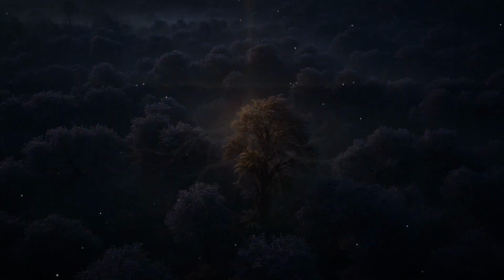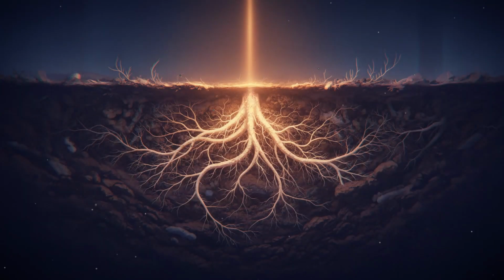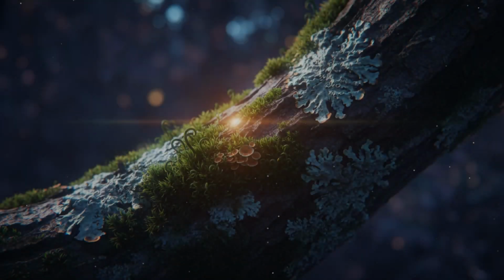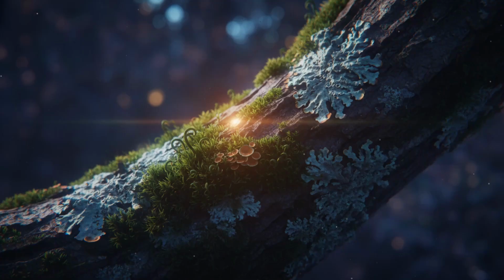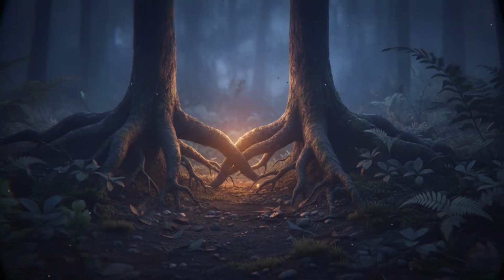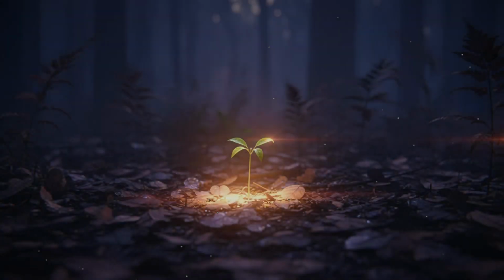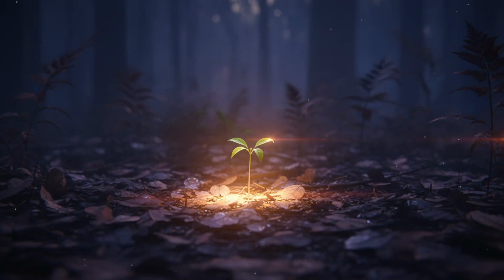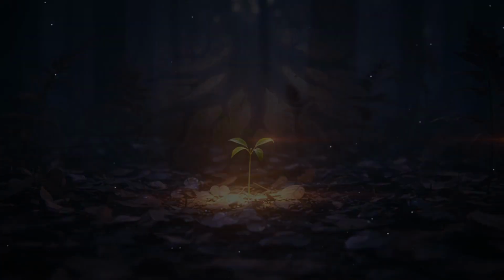And the flow through those connections is not uniform. Mother trees send disproportionately large amounts of carbon and nutrients toward the seedlings growing in their vicinity. The youngest, smallest, most vulnerable members of the forest receive more from the network than their size or their contribution would seem to warrant. A seedling that has barely begun to photosynthesize, that is producing almost no sugar of its own, can still receive a steady supply of carbon through the fungal threads connecting it to a mother tree many meters away. Without that supply, many of those seedlings would not survive.